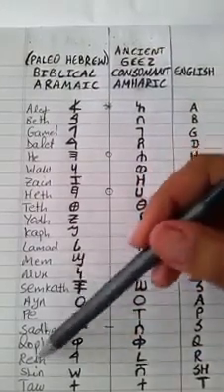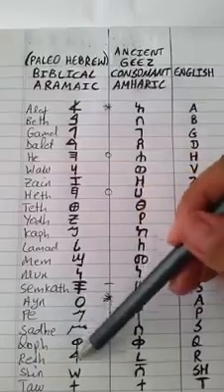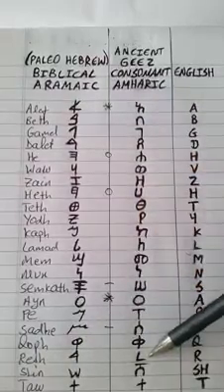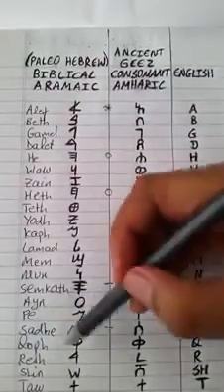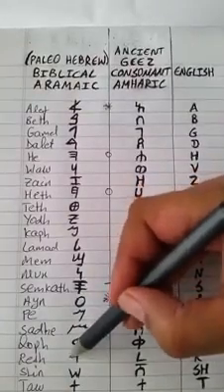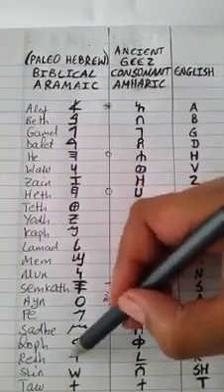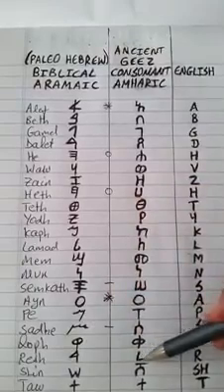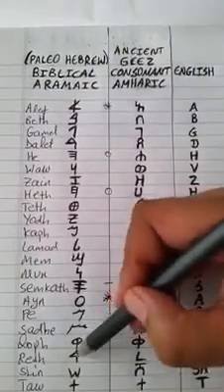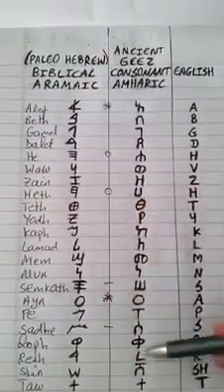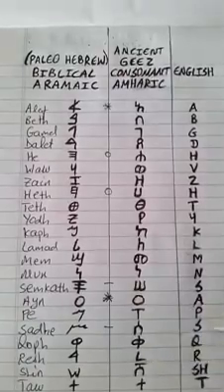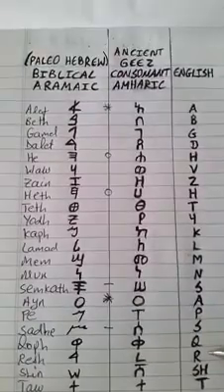Then the next alphabet is Resh with the symbol, and Ra in Amharic or Ge'ez. If you see this part of the Resh, and you turn this part upward, it becomes the same, which is R in English.